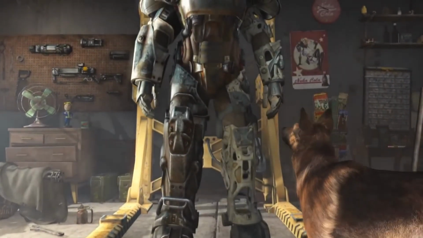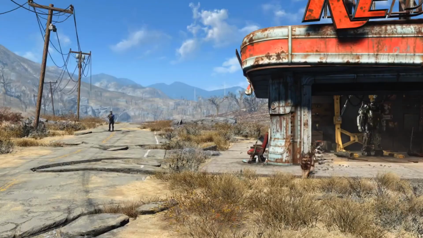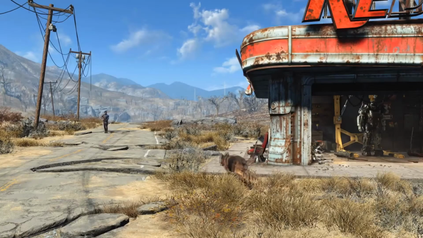The good old T-45D power armor, and a laser rifle and some other weapons in the background. Don't forget that bobblehead either.